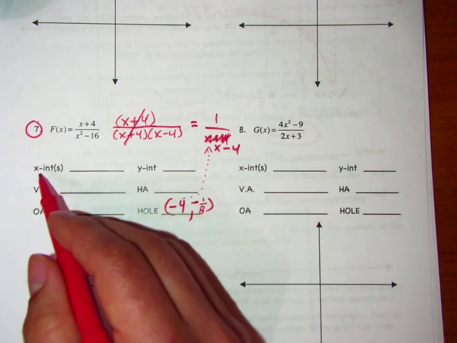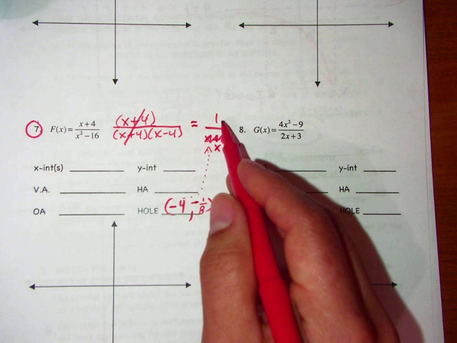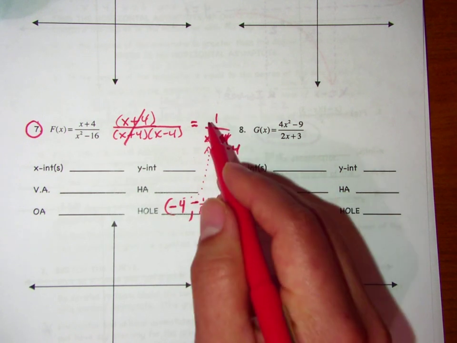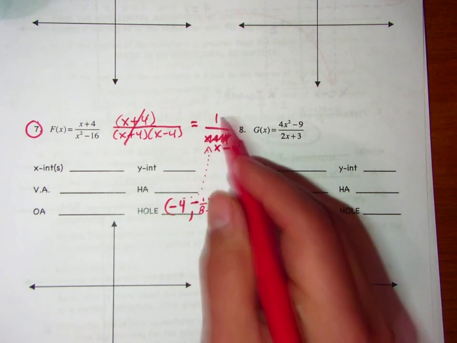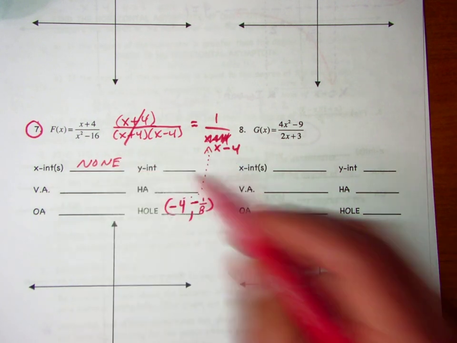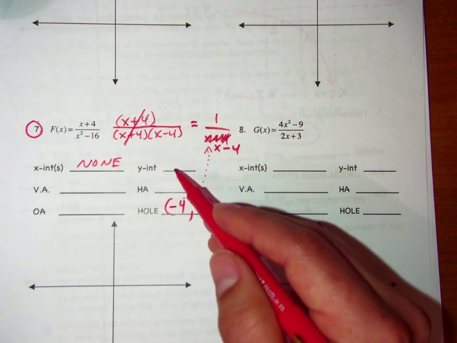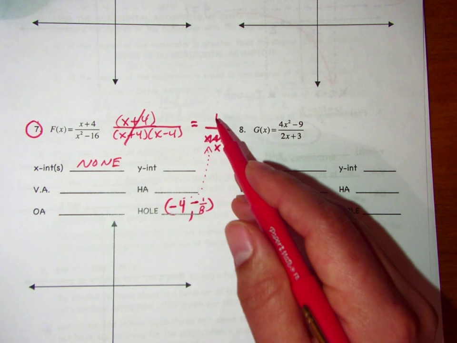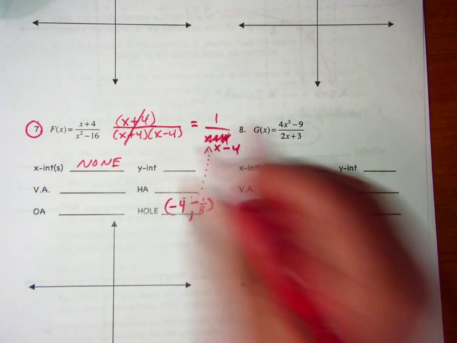Next, to find the x-intercepts, you look at the numerator, set it equal to 0. In this case, there's nothing to solve for, so there is no x-intercept. The y-intercept, you plug in 0 for x. So 1 over 0 minus 4, that's going to be -1/4.